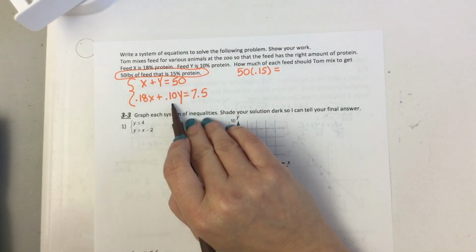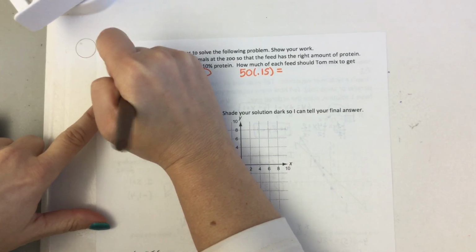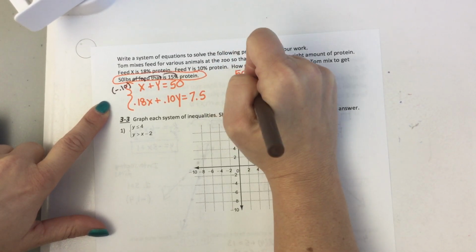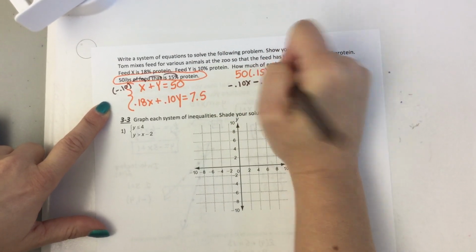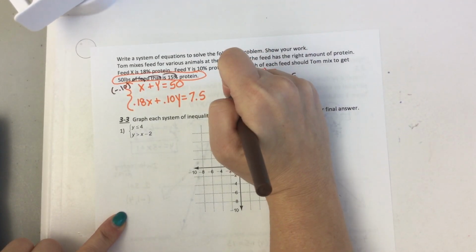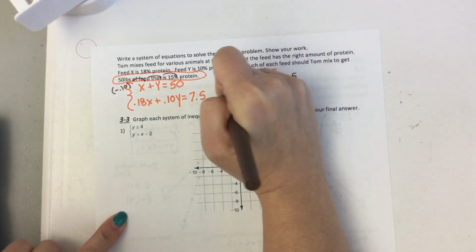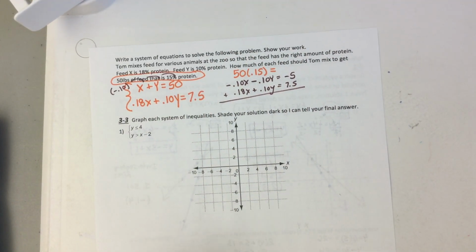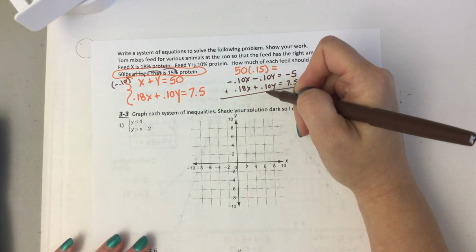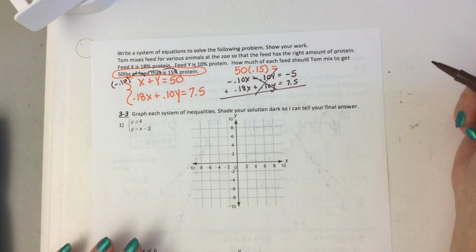So if I want to cancel the y's, this is positive 0.10y. So if I multiply the top by negative 0.10, I'd have negative 0.10x, negative 0.10y equals negative 0.1 times 50 is negative 5. Now the bottom, I am not changing at all because my goal here was to eliminate the y's. And by multiplying the whole top by negative 0.1, I did create opposites here. Negative 0.10y, positive 0.10y. When I add those together, that becomes 0.